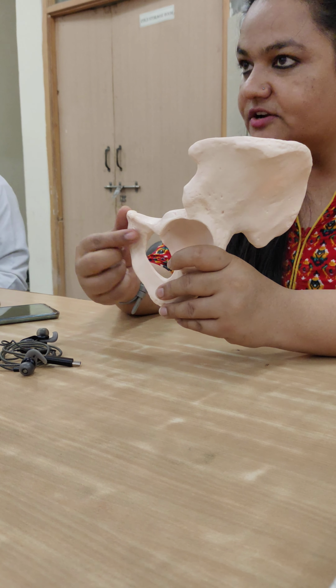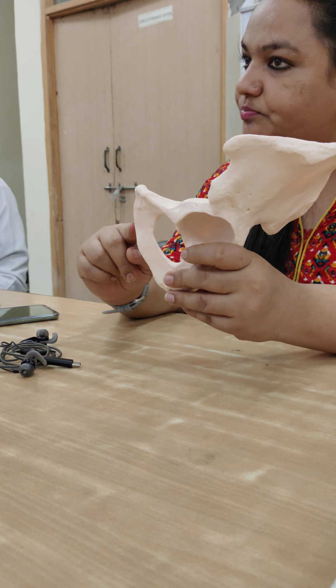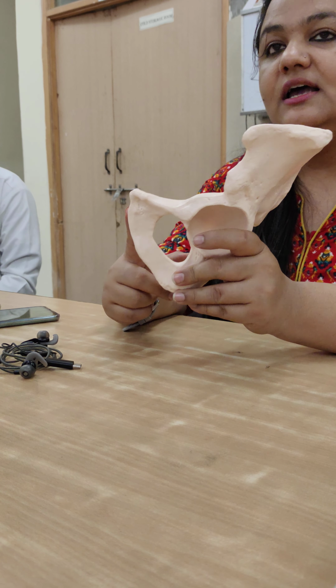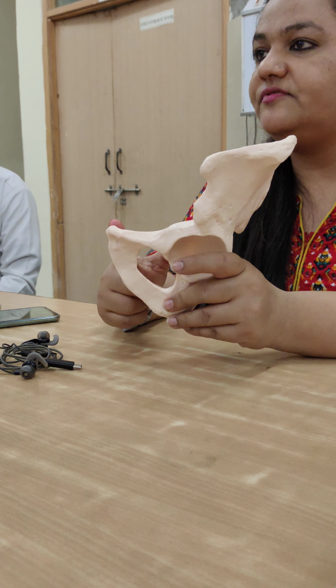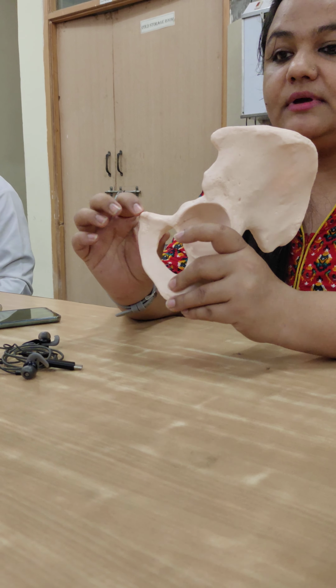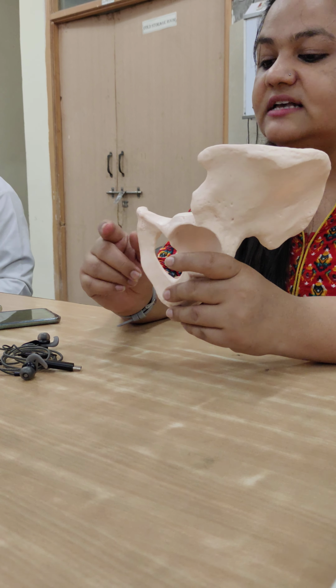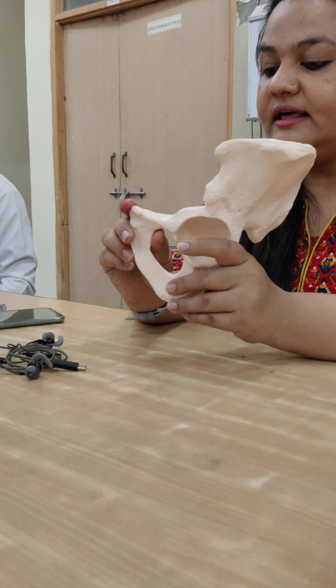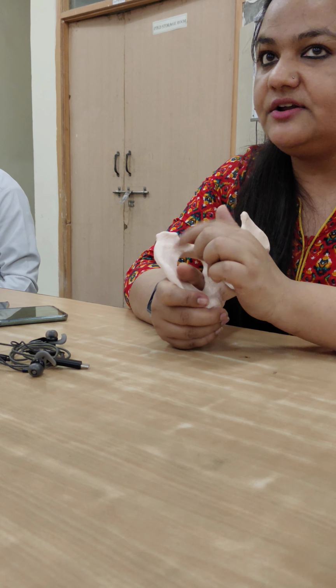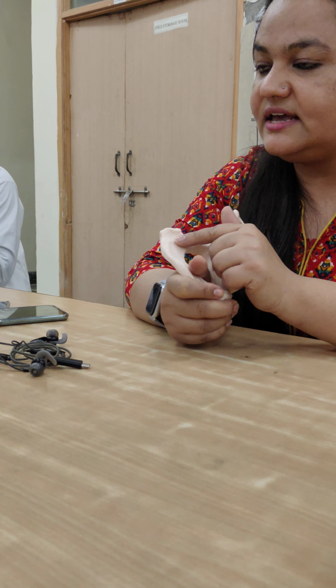It has a lateral surface, a medial surface, and a symphysial surface or pubic surface. Not this pubic surface, the symphysial surface, which forms a joint. And it has borders, a superior border and an inferior border. Now this is the lateral surface. The lateral surface of the body is also called the femoral surface.